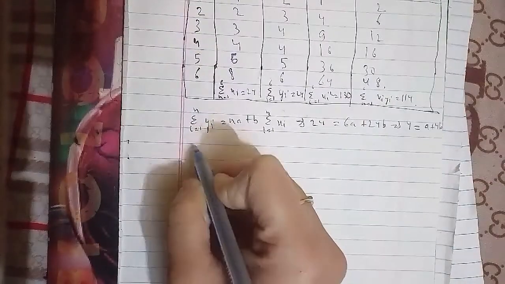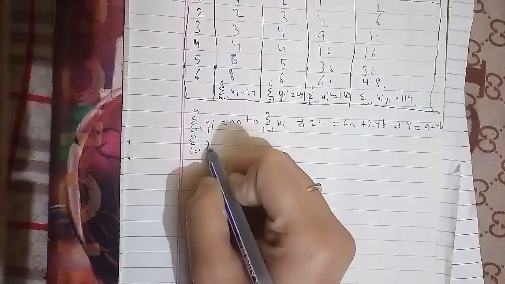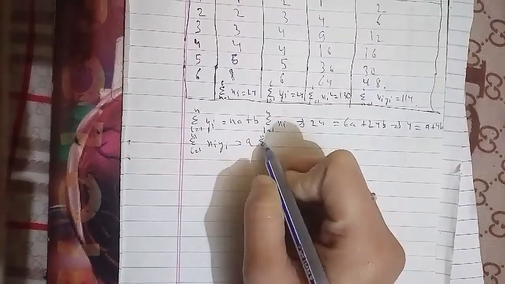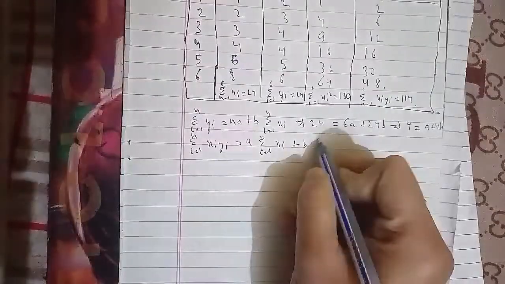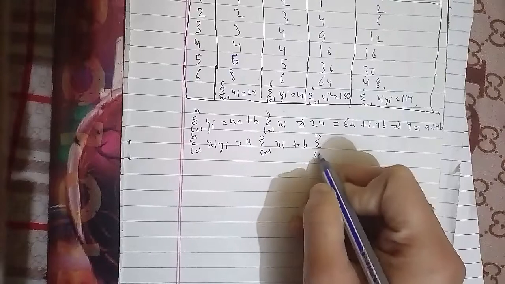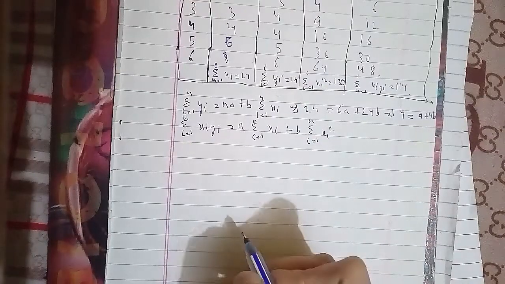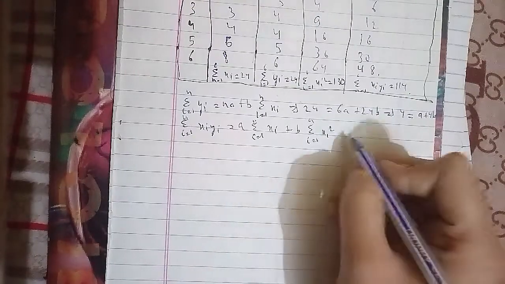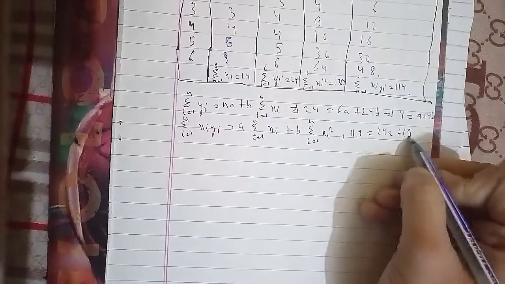From the second equation we get sigma xi yi equals a sigma xi plus b sigma xi square. Putting the values of sigma xi, sigma xi yi and sigma xi square from the table, we get 114 equals 24a plus 130b.